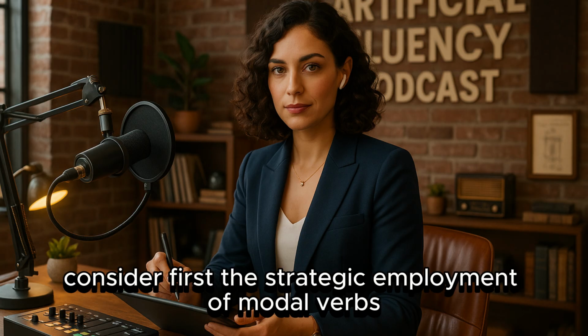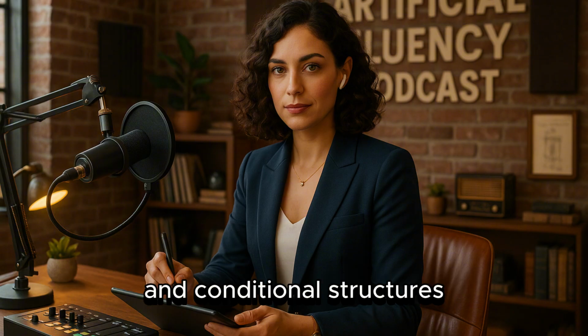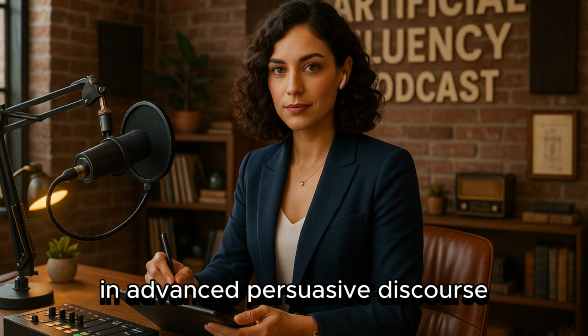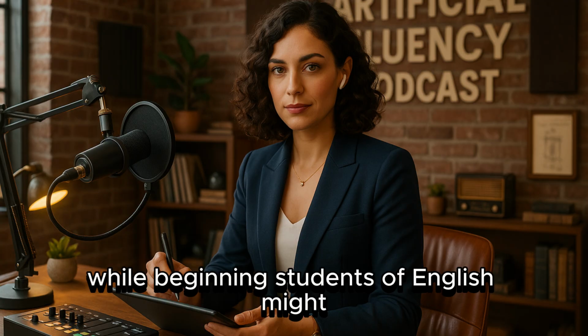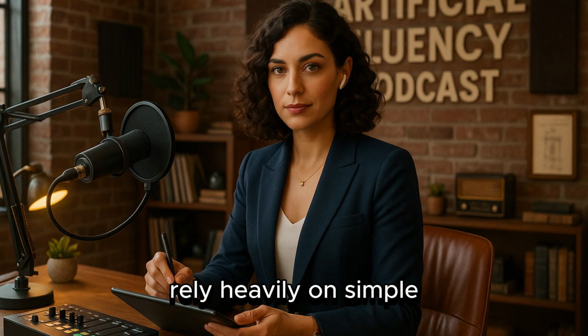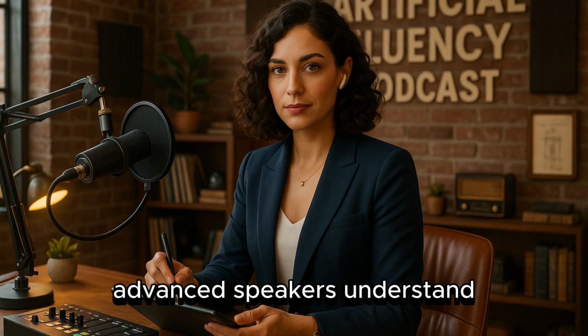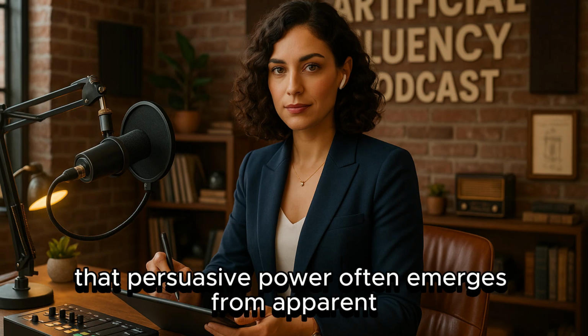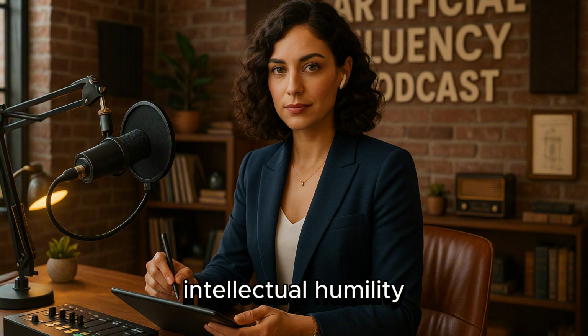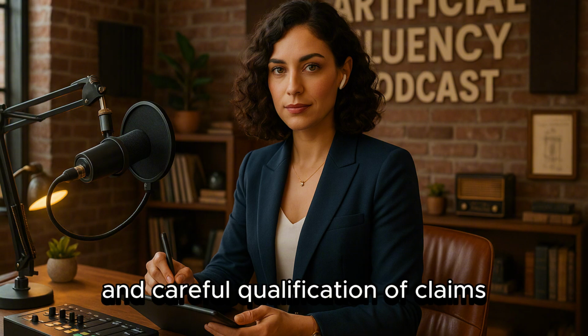Consider first the strategic employment of modal verbs and conditional structures in advanced persuasive discourse. While beginning students of English might rely heavily on simple declarative statements and categorical assertions, advanced speakers understand that persuasive power often emerges from apparent intellectual humility and careful qualification of claims.